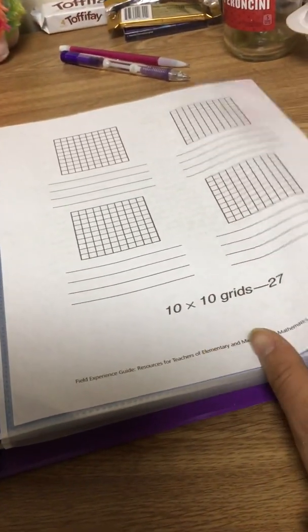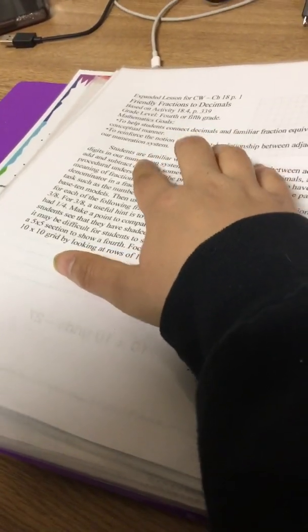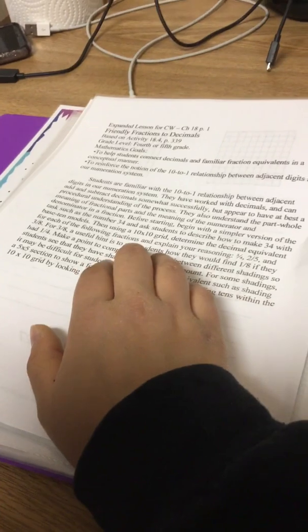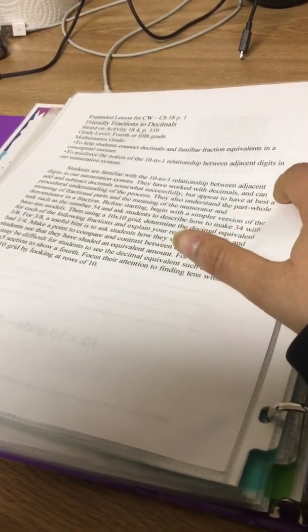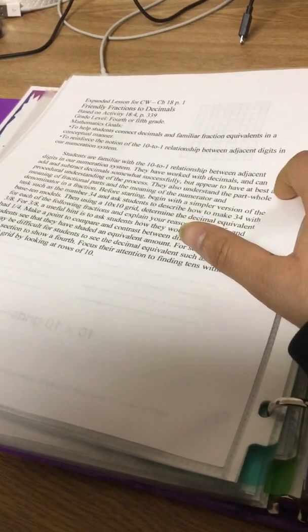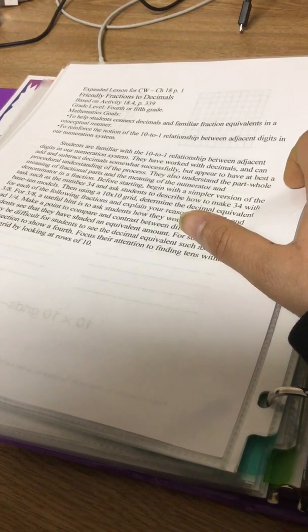And then for this chapter's EXS activity, I found these 10 by 10 grids, and for this one, it's best for 4th or 5th grade, and it's called Friendly Fractions to Decimals. And the reason why I picked it was written right here, where students are familiar with the 10-to-1 relationship between adjacent digits in our enumeration system. They've worked with decimals and can add and subtract decimals somewhat successfully, but appear to have at best a procedural understanding of the process.